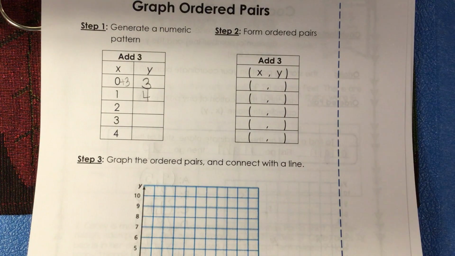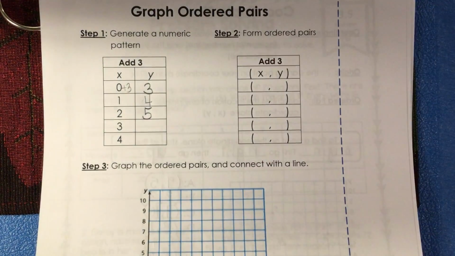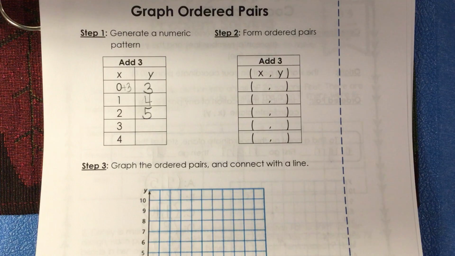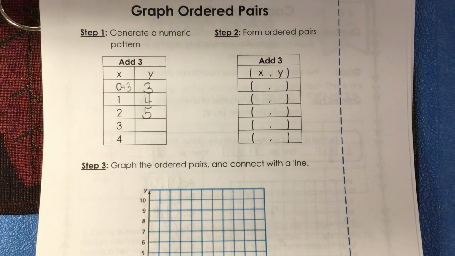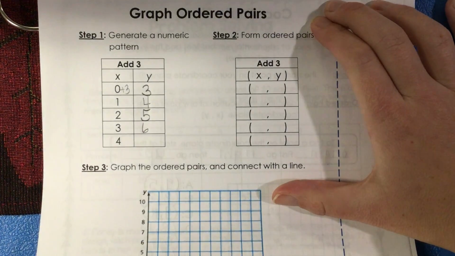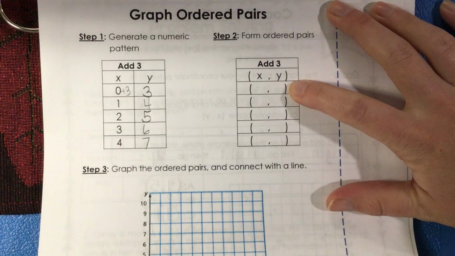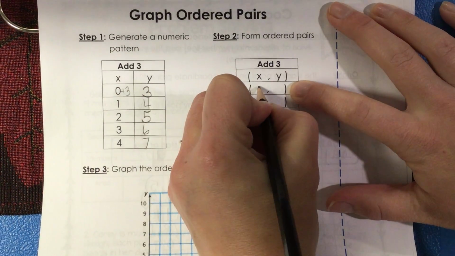2, 5. I know, sometimes I feel like when we get older, we do lots and lots of multiplication. And when we switch to addition, you have to switch what you're thinking about. So it's 3, 6, 4, 7. Good job.